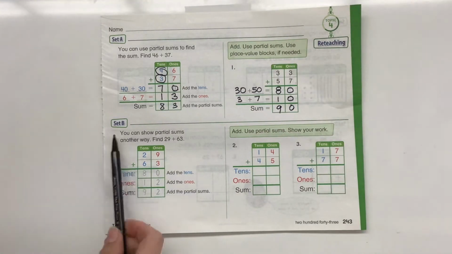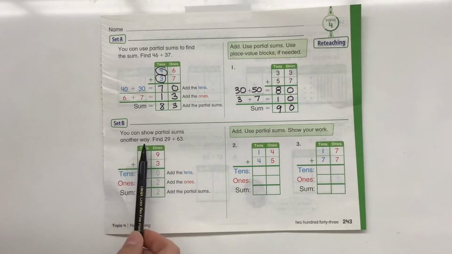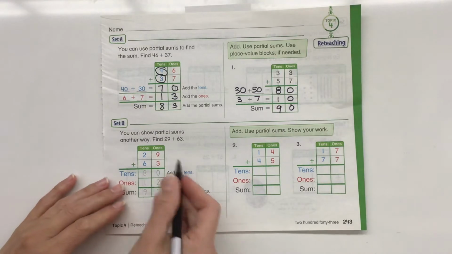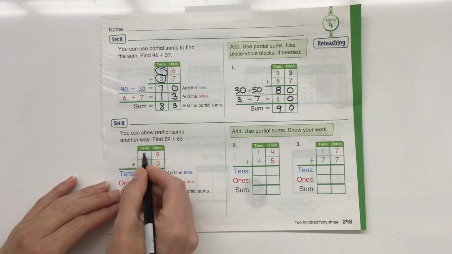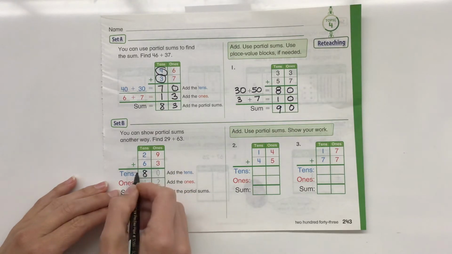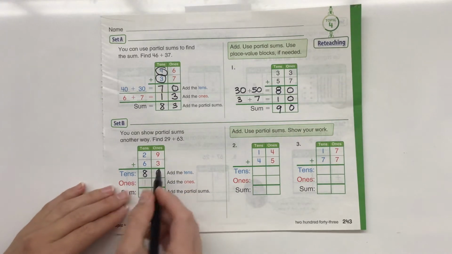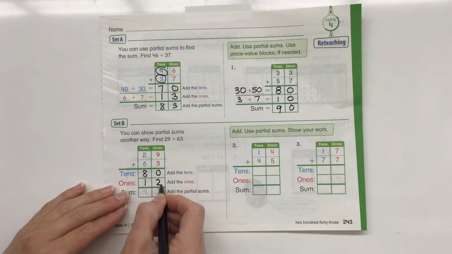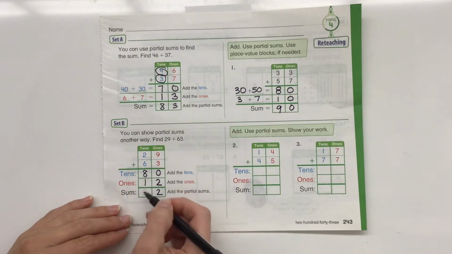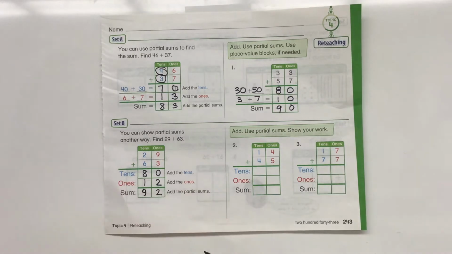All right, let's look at our set B. You can show partial sums another way. Find 29 plus 63. So you can add the tens first. 6 plus 2 is 8 tens and 0 ones. And then we have 9 plus 3. 9 plus 3 is 12. And then we can add the ones. 0 plus 2 is 2. 8 plus 1 is 9. All right, let's go ahead and do these on our own, and we'll come back and check them.